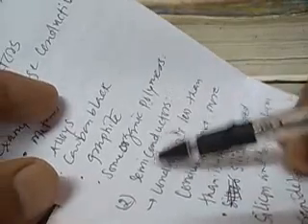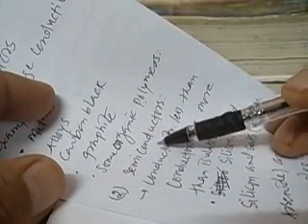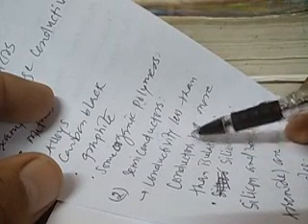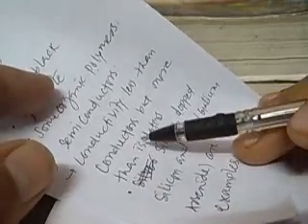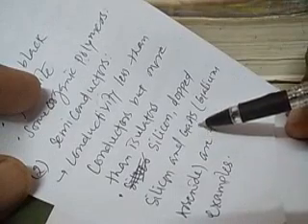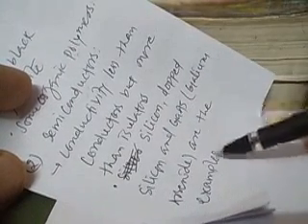Semiconductors are the second class of material. Semiconductors have conductivity less than conductors but more than insulators. Silicon, doped silicon and gallium arsenide are examples of semiconductors. Semiconductors are important electronic materials.